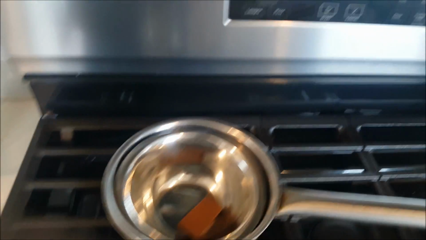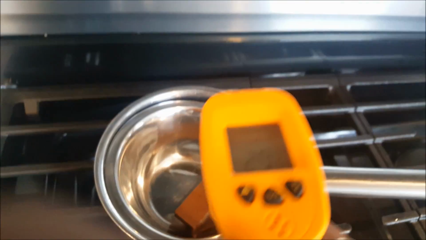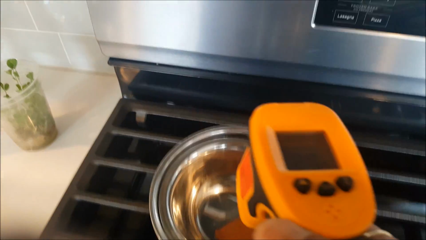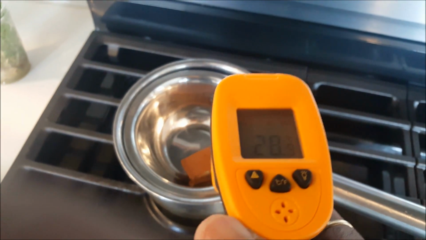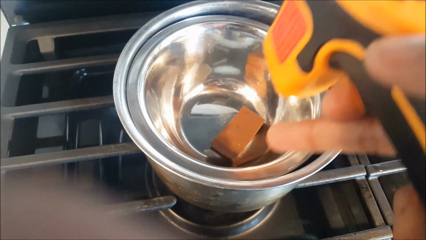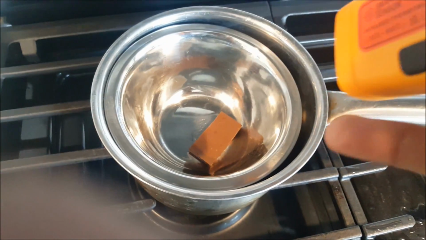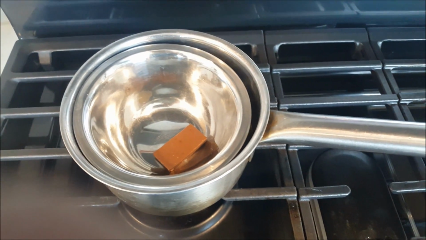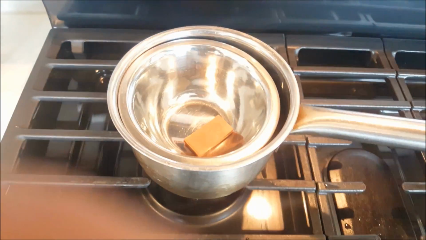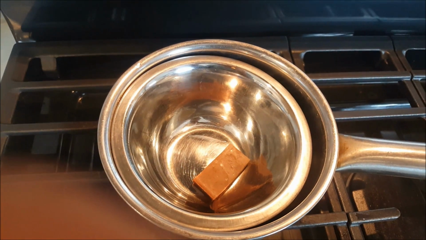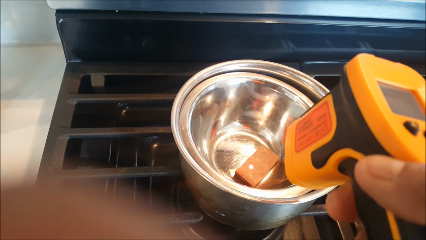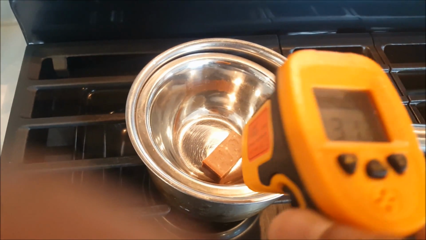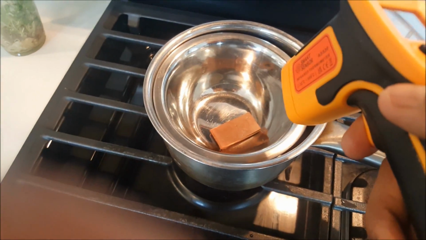So we start at 34 and see, temperature changes very fast here. So right now 28 degrees Celsius. We have to keep looking at the side of this chocolate to see. Let me turn on the light. Okay, so we can see much nicer. 29, 31.